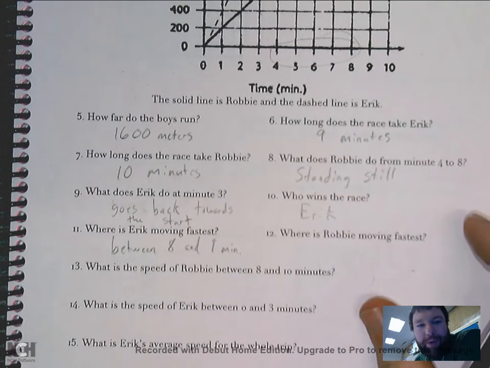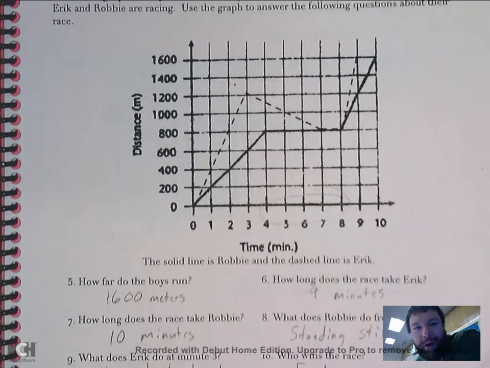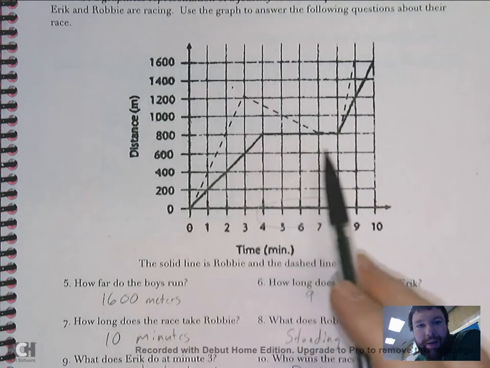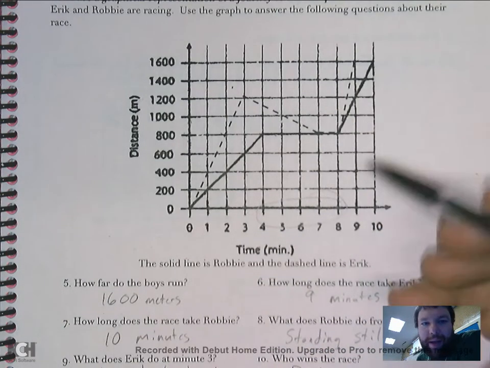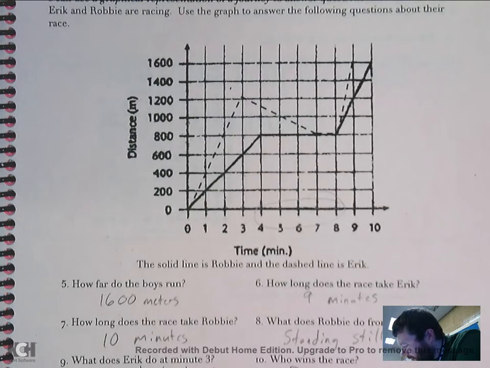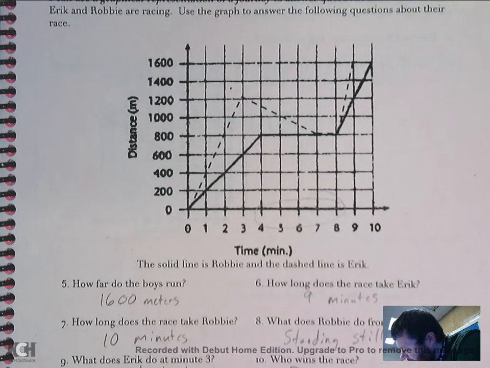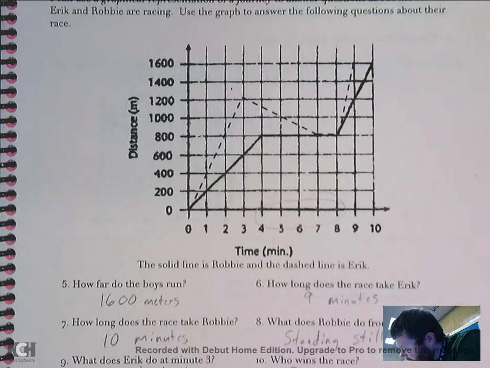Where's Robbie moving fastest? We're looking for Robbie's steepest line, and it looks like it's these last 2 minutes, between 8 and 10 minutes.